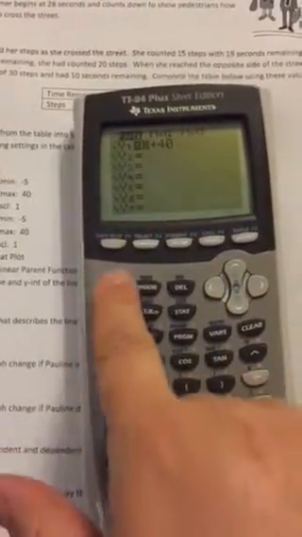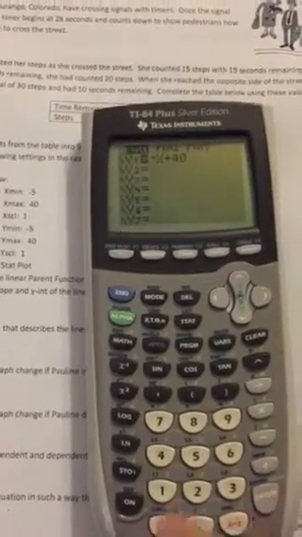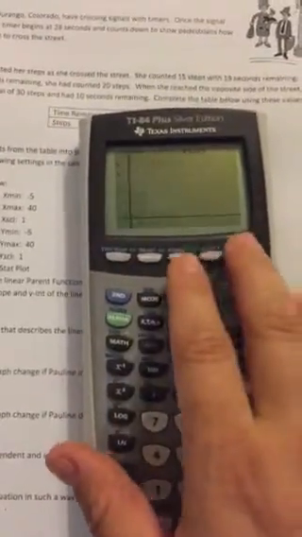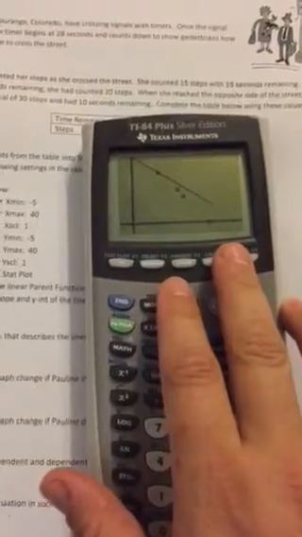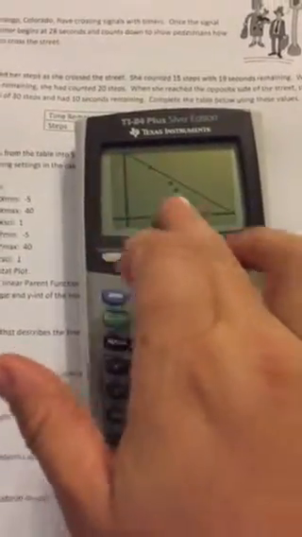So I'm going to come back over here and I'm going to insert a negative and see what that does. So make it go the other direction. So now my y-intercept's at 40. My line's going the right direction, but it's still not exactly going through those points like I'd like it to. And it doesn't have to be exact, but it should be kind of close.